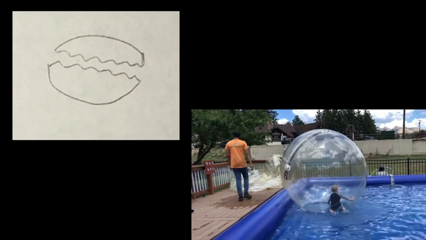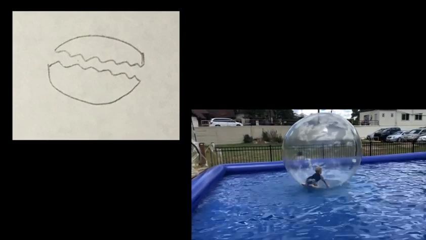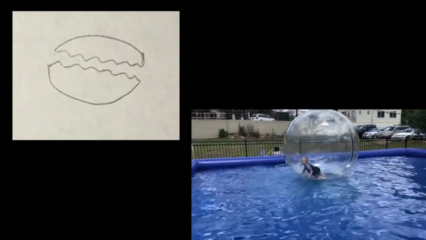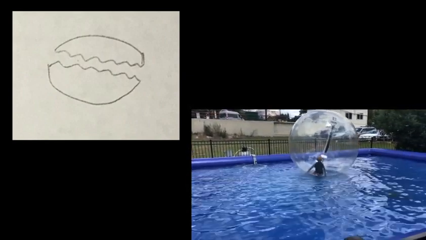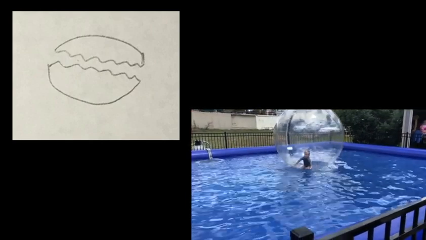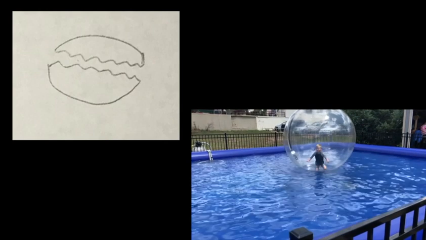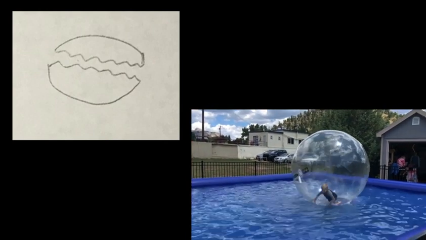In this drawing we see something like an egg cracked in half, but I think this is reminiscent of these bubbles because if you look at this picture, the bubble has a black seam on it, and that's where the zipper is, where the person enters the bubble before it gets inflated. So somehow this image is picking up on the fact that there's a split somewhere inside the bubble.